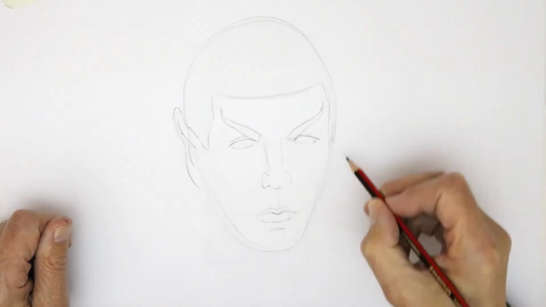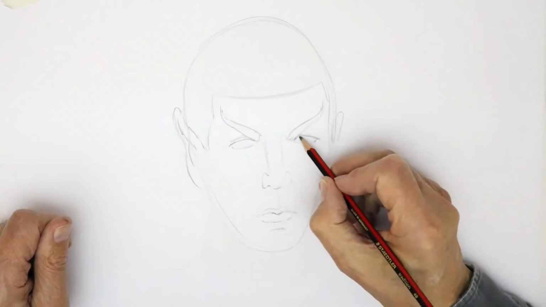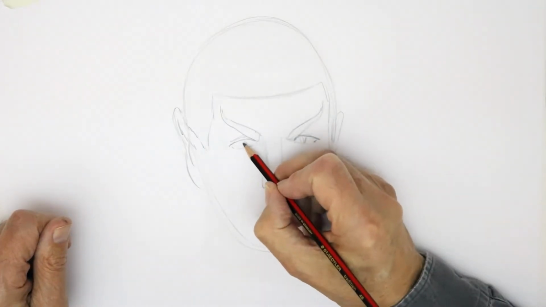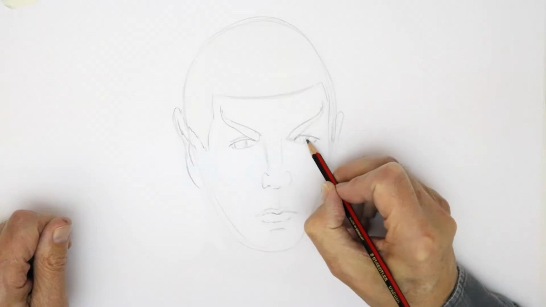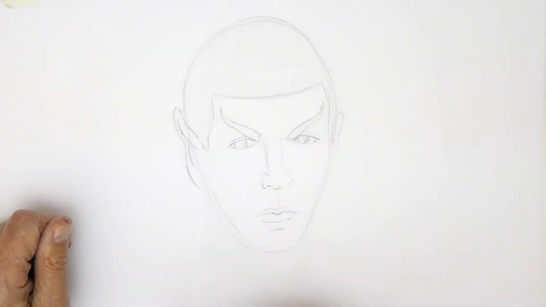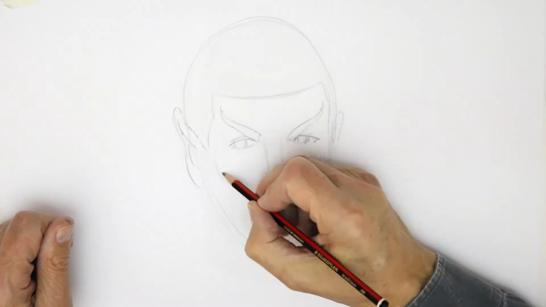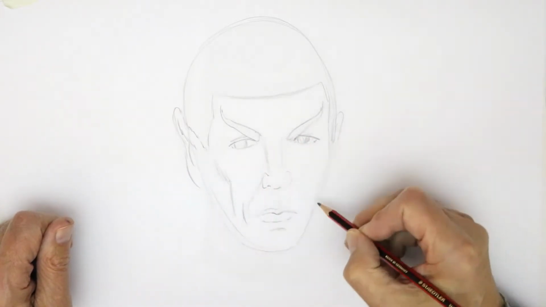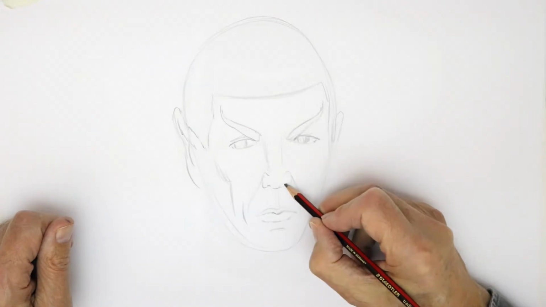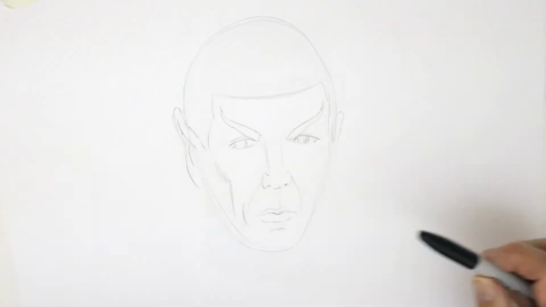And his chin. So there you can see the rough shape. I have him looking out of the side here slightly, like that. Excellent. And some lines, and of course, his cheekbones coming down like that.